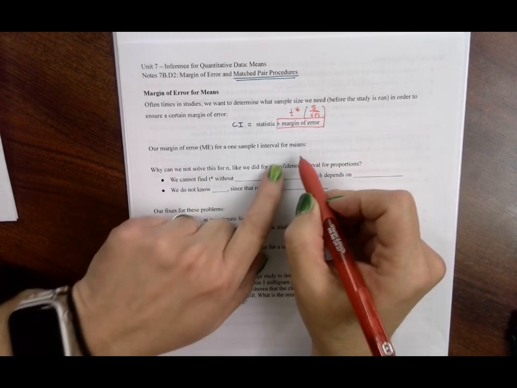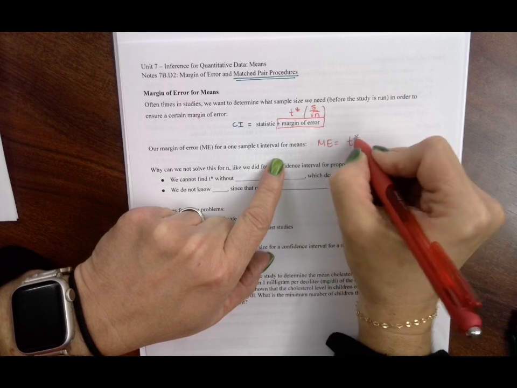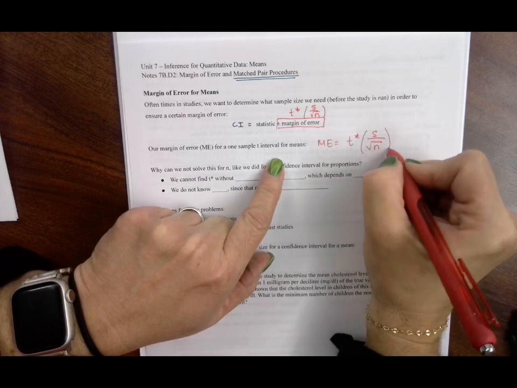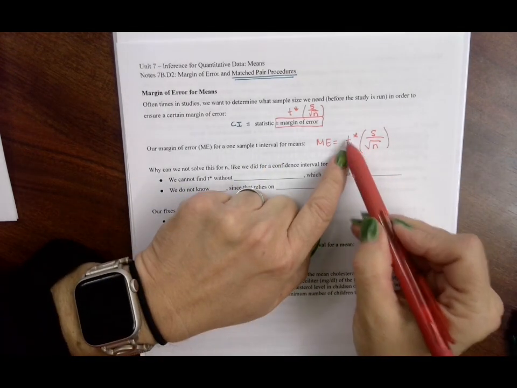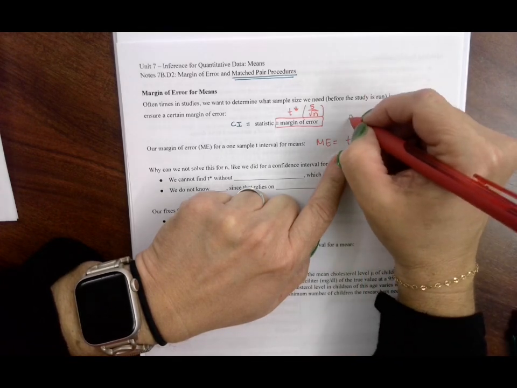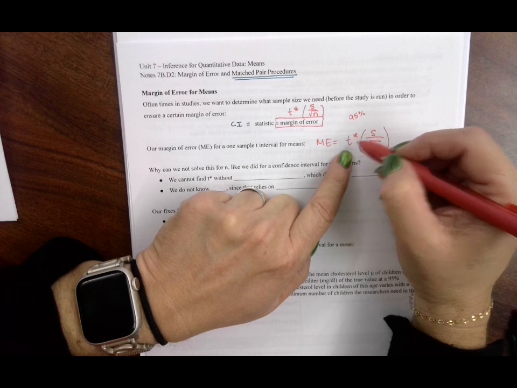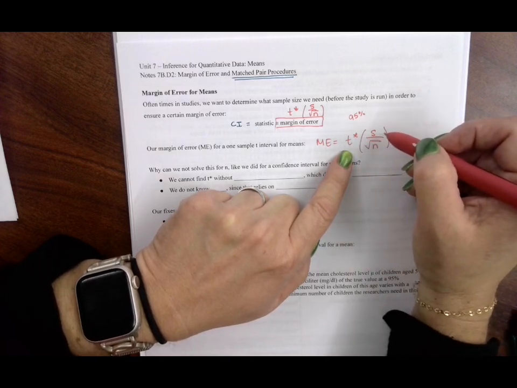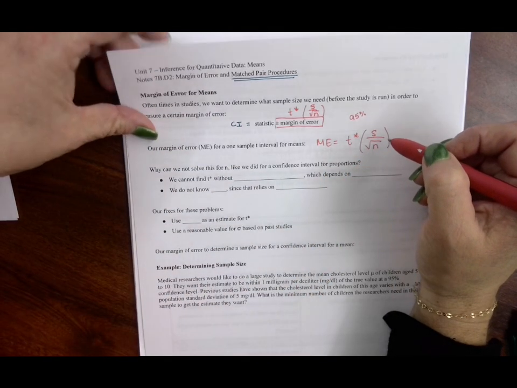I have this right here, so let me write this a little bit bigger. T star times the standard deviation of the sample over the square root of my sample size. Now, when we had this with a proportion, we could find our Z star really easy because we knew our confidence level, for example 95% confidence. So we could find our Z star, and then we had our proportion that we could plug in to solve for our sample size. That is not the case here.